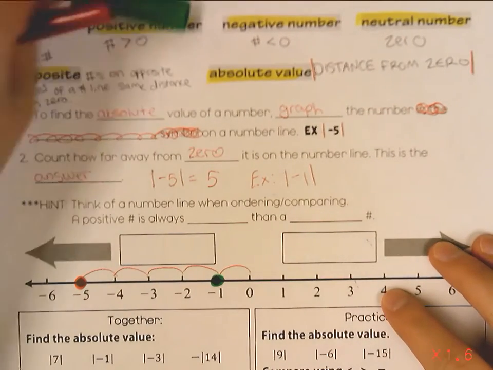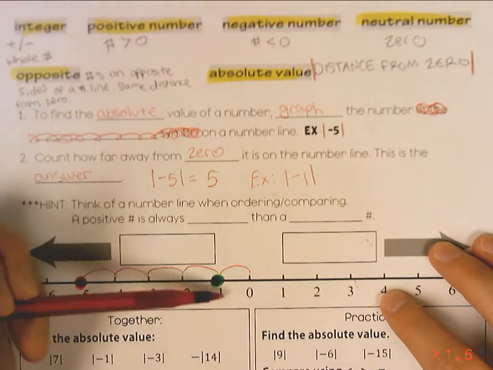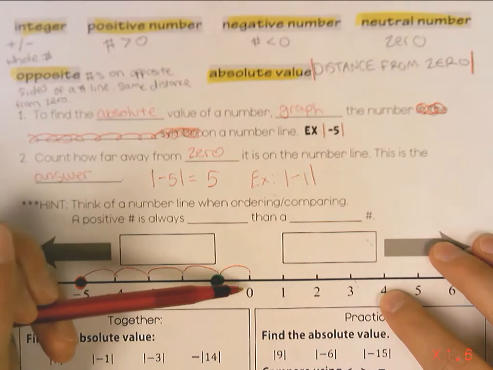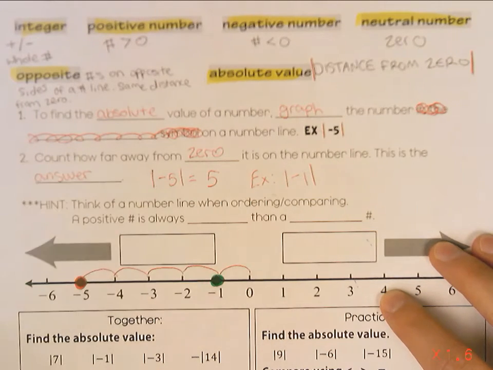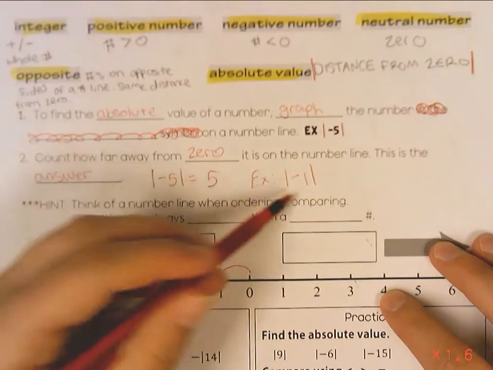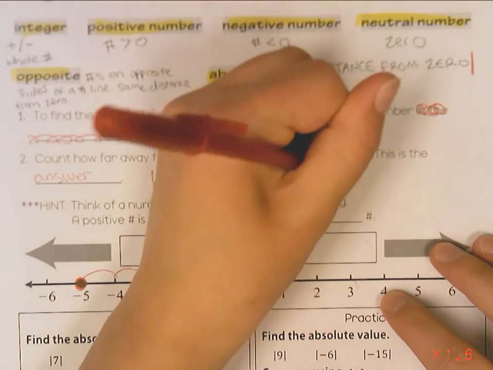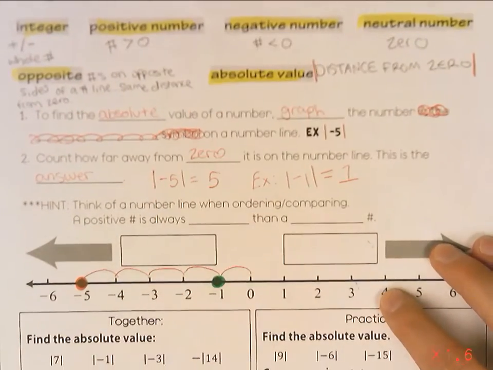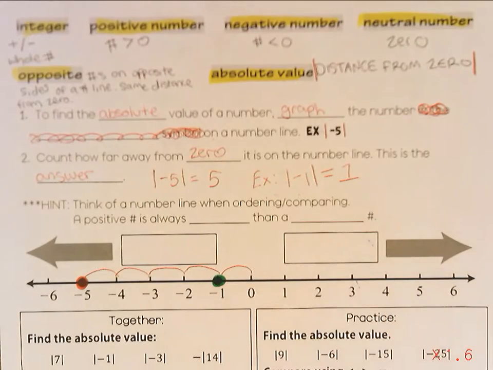And you would solve that by saying how far is -1 away from 0? And it's 1 place. And so the absolute value of -1 is 1. Really simple once you get the hang of it, right?